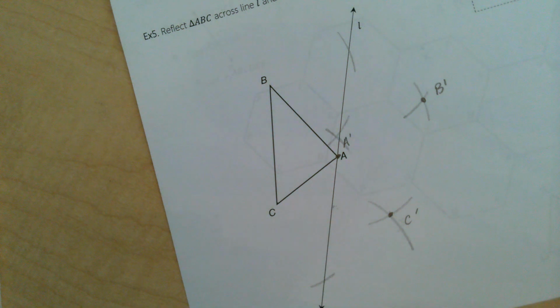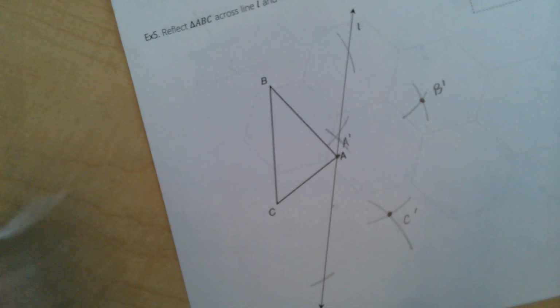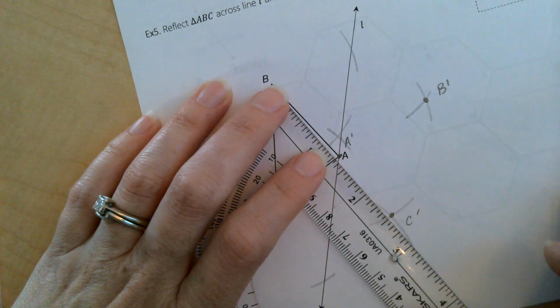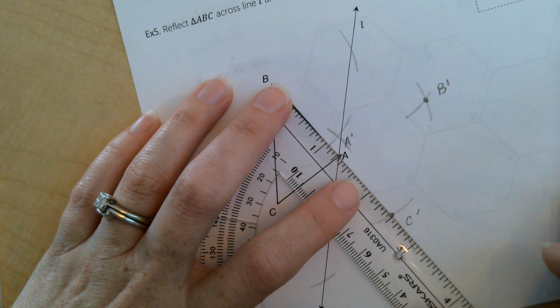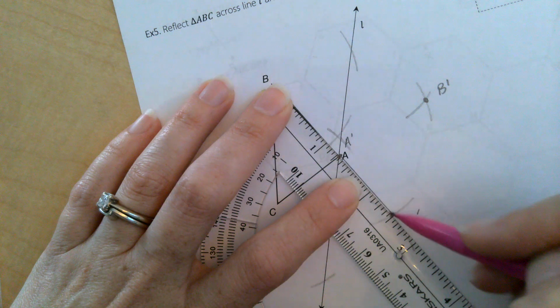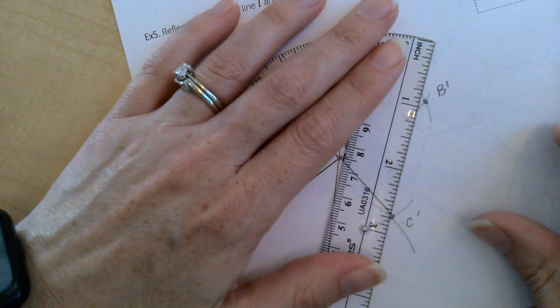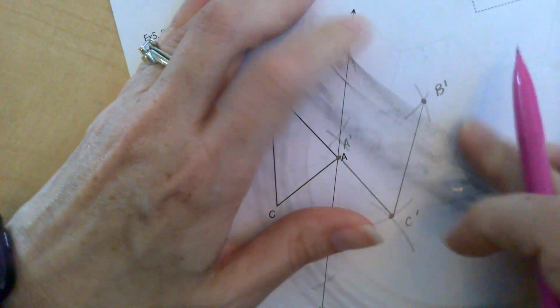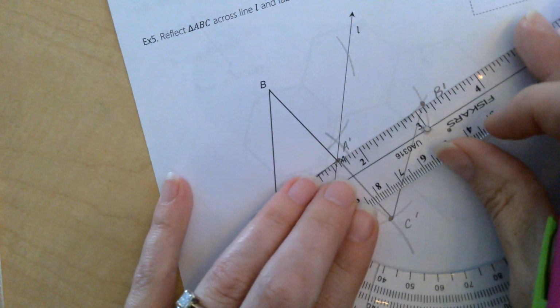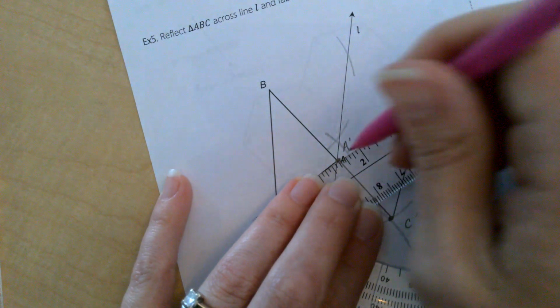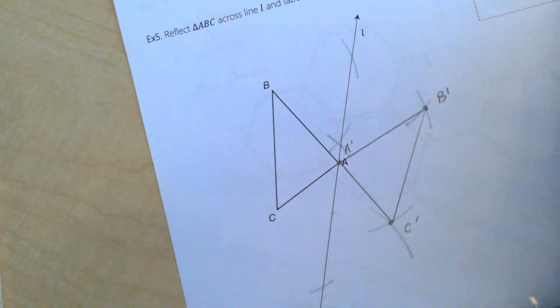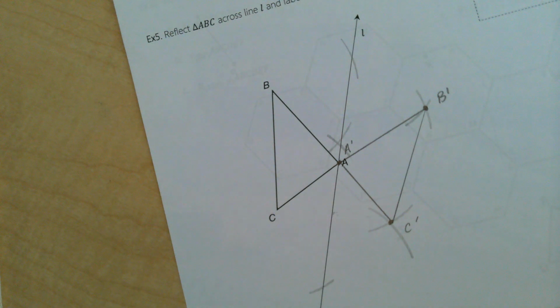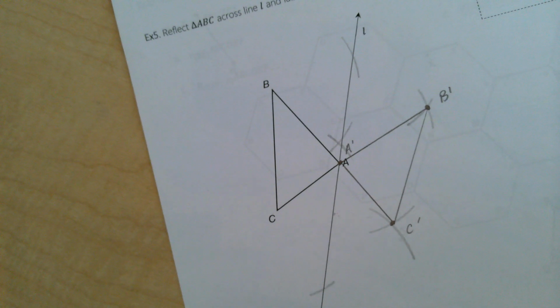What's my last step? Yeah, connect your points. You got to have the same figure because isometries don't change shape. So if I reflect a triangle, my reflection should look like a triangle. Kind of looks like a butterfly.